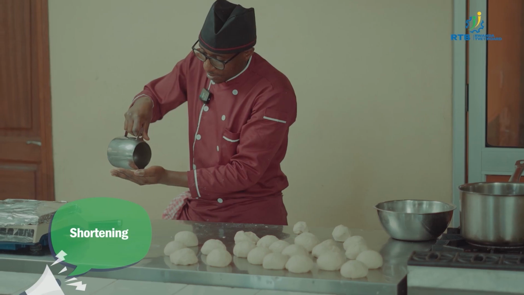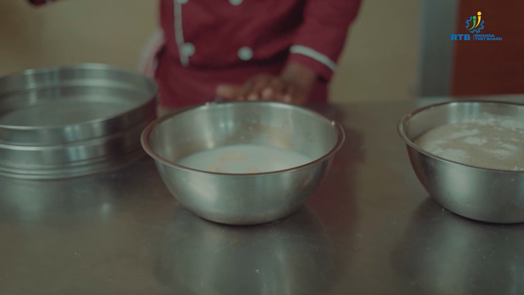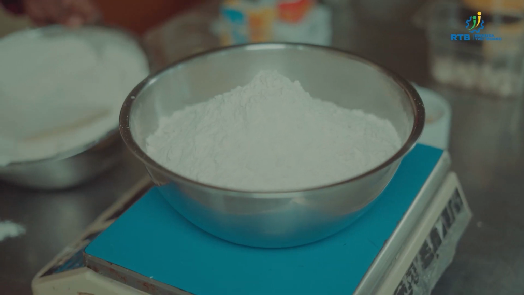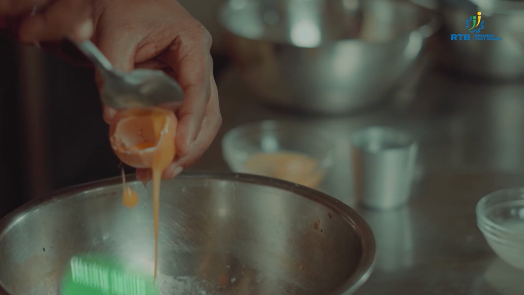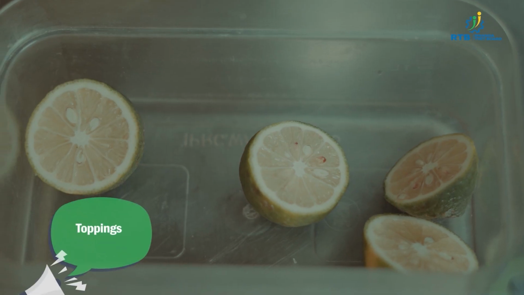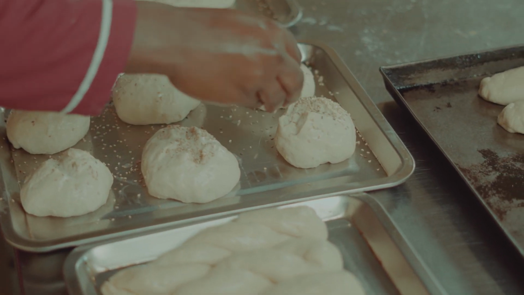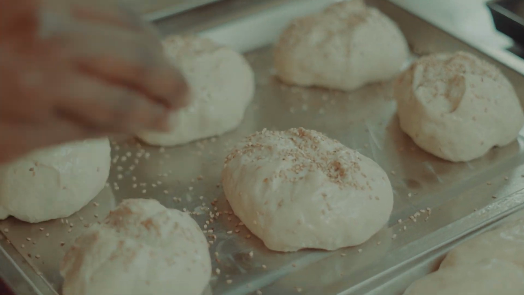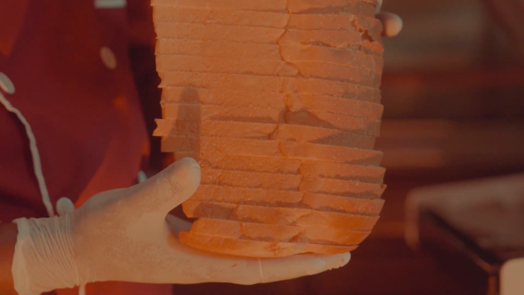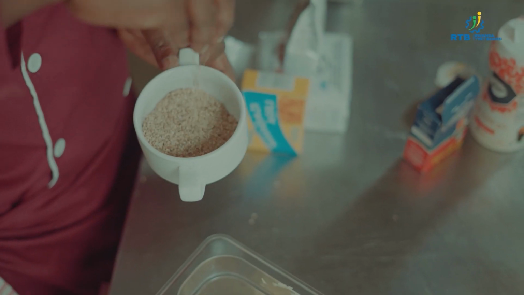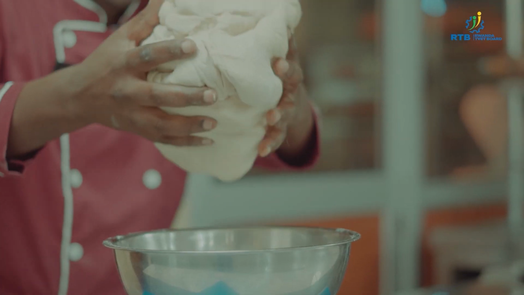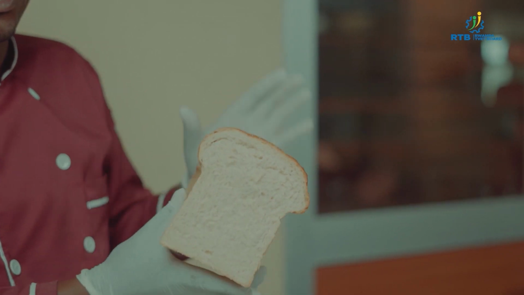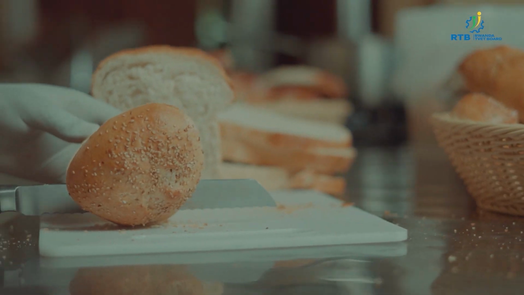Shortening, whether butter or oil, adds richness and tenderness. Raising agents like yeast or baking powder ensure proper rise and lightness. Glazing agents such as egg wash offer shine and color. Toppings and fillings, ranging from fruits to chocolate chips, provide additional flavor and texture. Each ingredient serves a specific purpose, contributing to bakery products' overall quality, flavor, and appearance. Careful selection and balance of ingredients are essential for achieving consistent and satisfying results in baked goods, ensuring their success in the market and delighting customers with every bite.